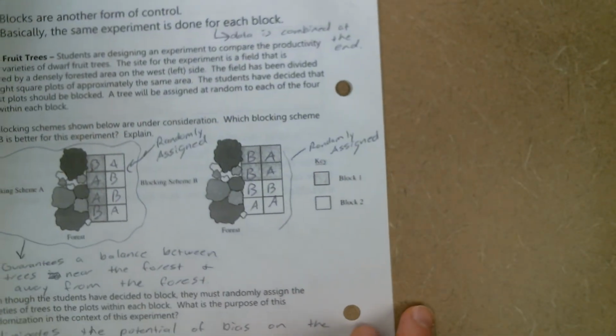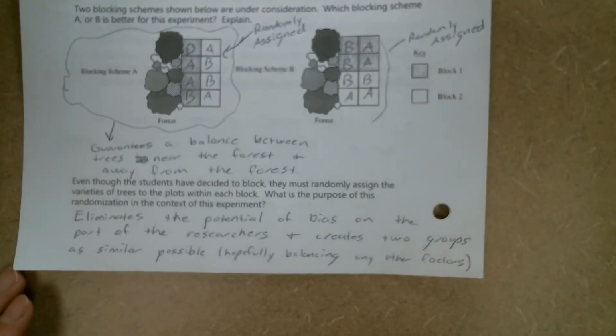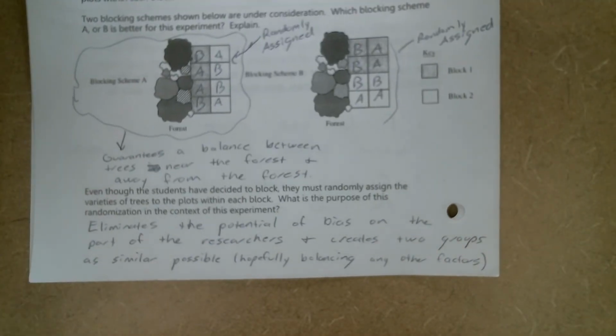But there's no way we can ever be 100% sure that we're accounting for every single factor. So once we've created our blocks and tried to balance it on the stuff we're aware of, we rely on randomization to create two groups that are as similar as possible by hopefully balancing any other factors that we didn't consider. All right, and that allows us to make more honest comparisons between the two groups.